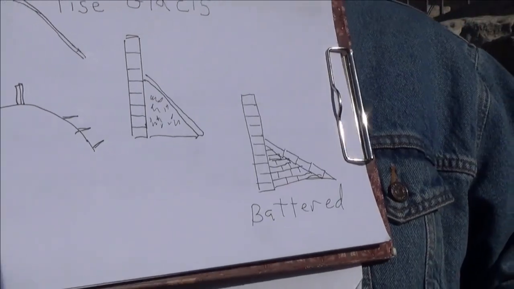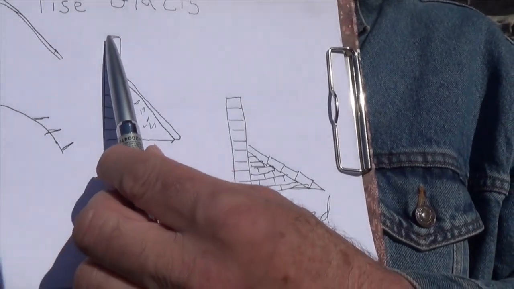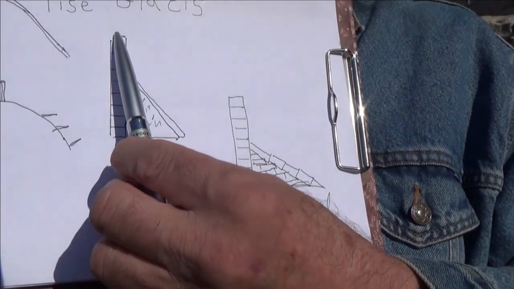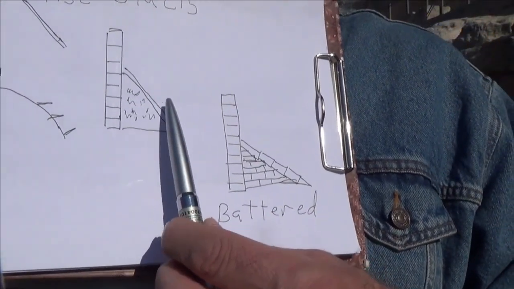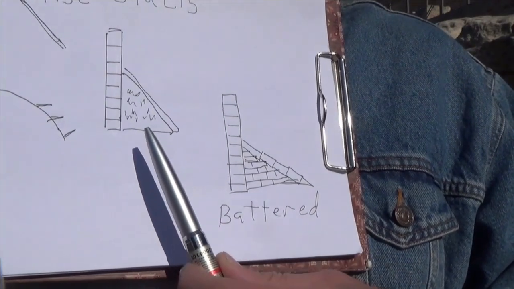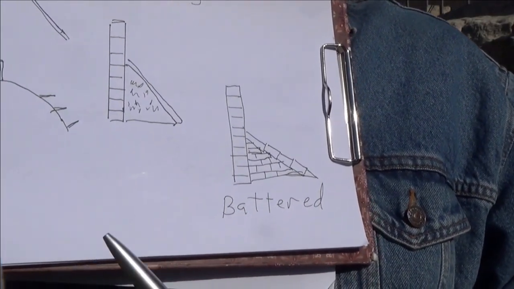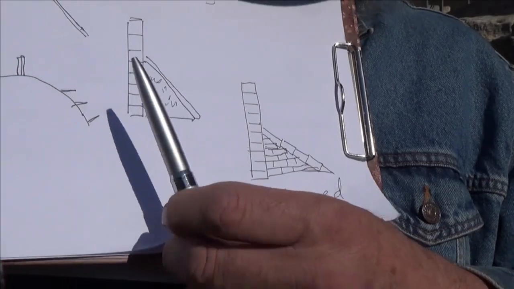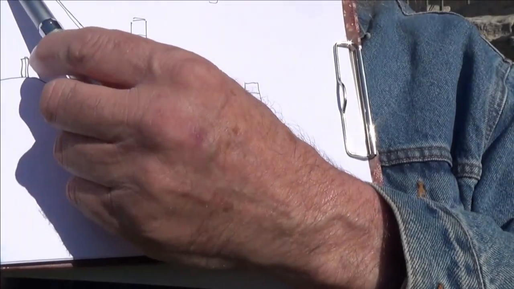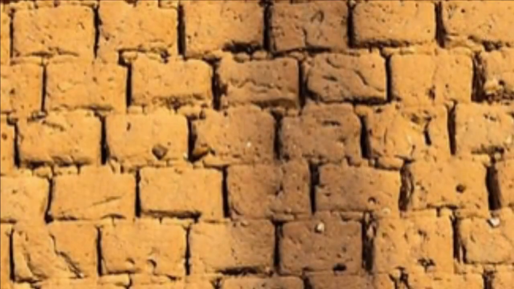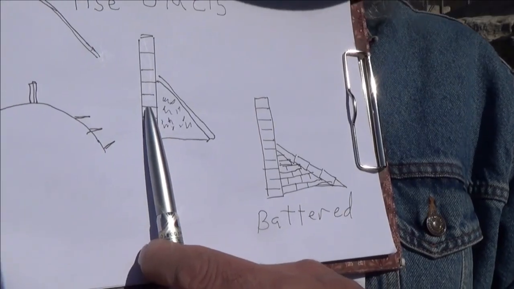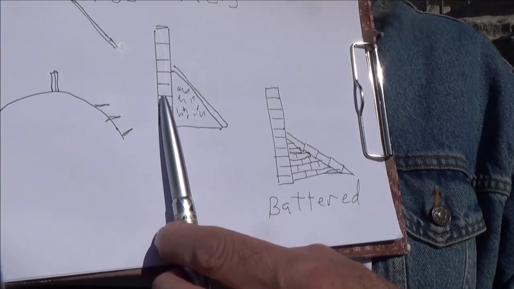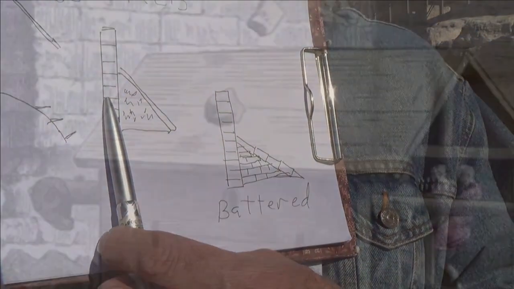And then someone came up with a bright idea of building a straight wall, a vertical wall, and that way the army can't run up and attack your city. They have to climb up using ladders. And terra pisse, which is earth walls, were also mud brick walls as well. So they built these out of stone or mud brick, and that all worked so well until the battering rams.